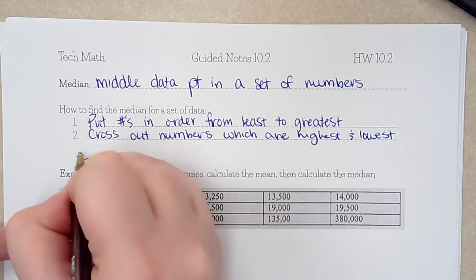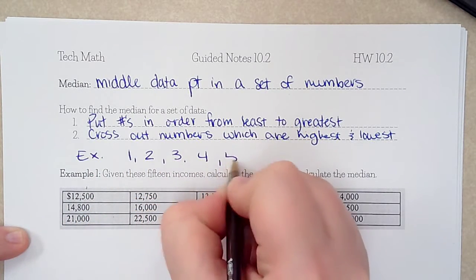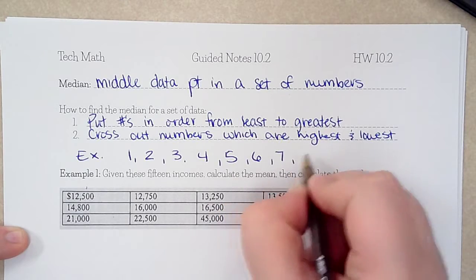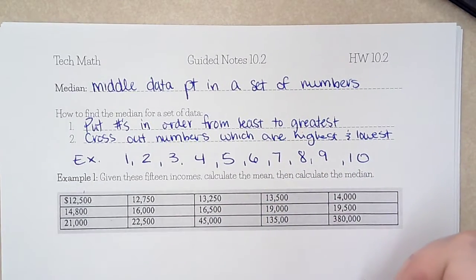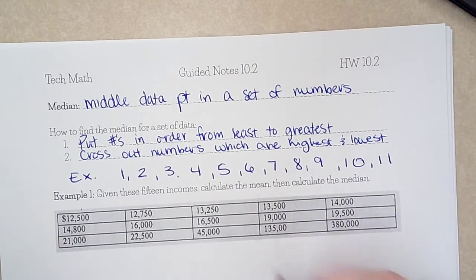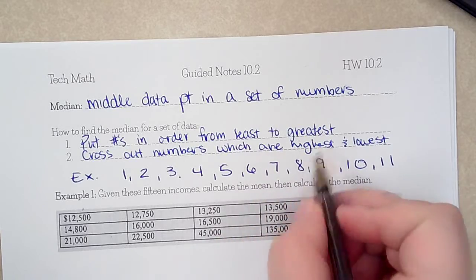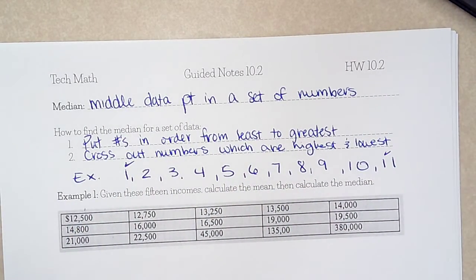So a quick example of this, if I have 1, 2, 3, 4, 5, 6, 7, 8, 9, 10. I want to find the middle. I'm actually going to do 11 here. I'm going to start by crossing out the numbers which are the highest and lowest. So I'm going to cross out 1 at the same time I cross out 11.